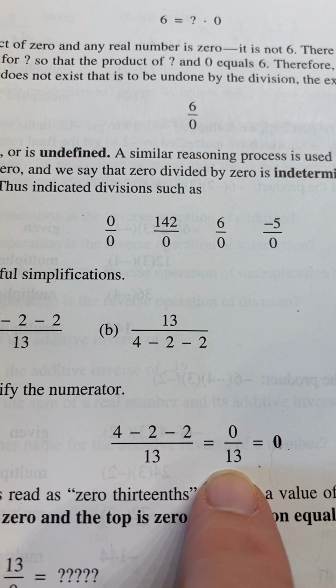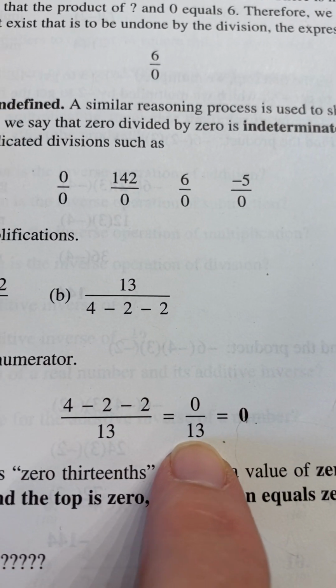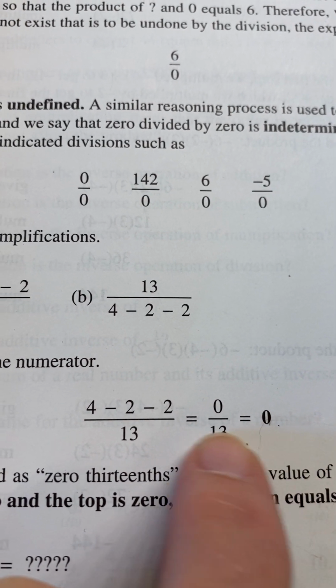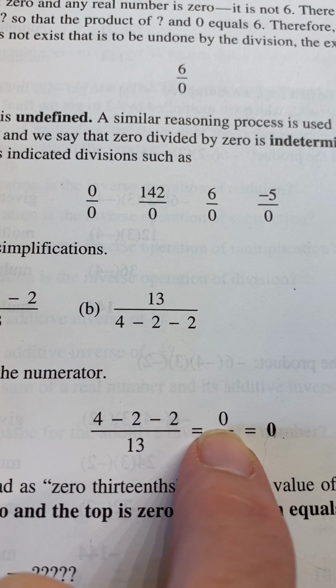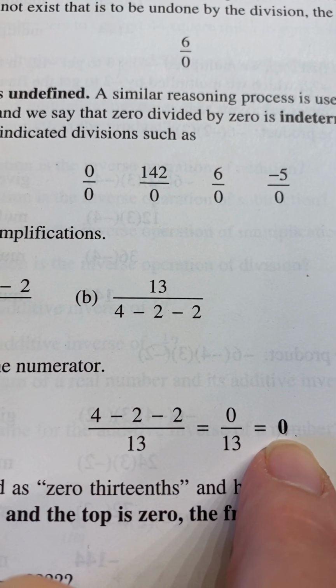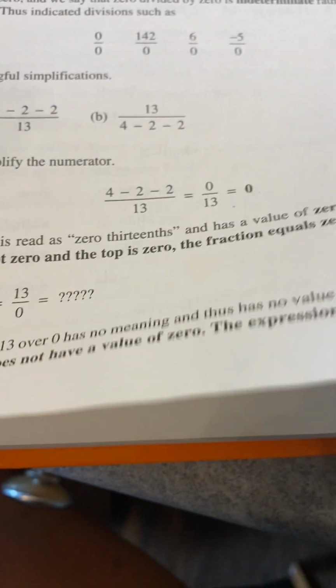I know sometimes students will get those mixed up, but you cannot divide anything by 0, but 0 can be divided by any non-zero number. It's just 0. You have 0 pies. You want to give it to 13 people. How much pie does each person get? 0. No pie. All right.